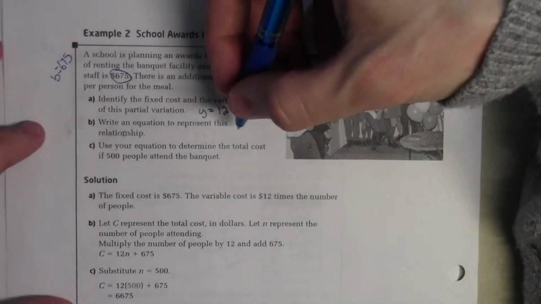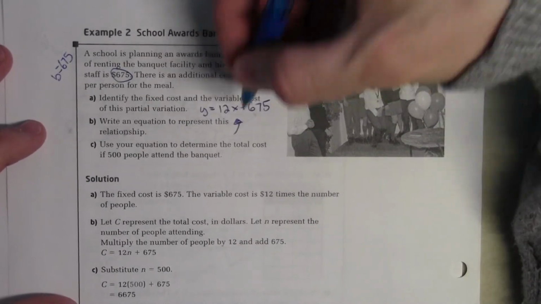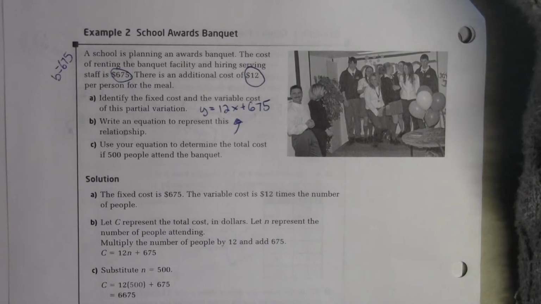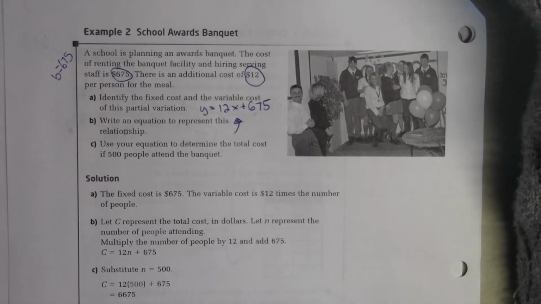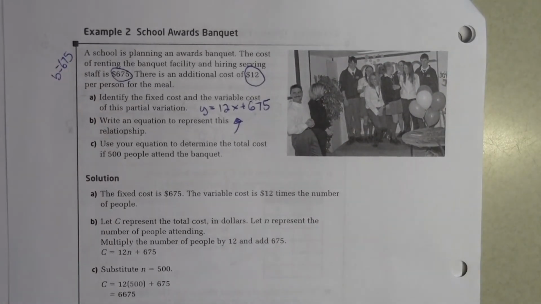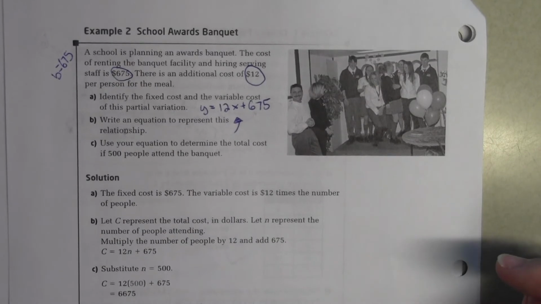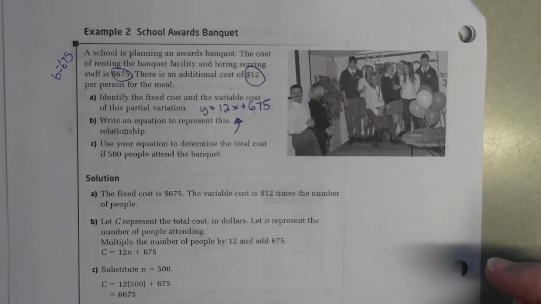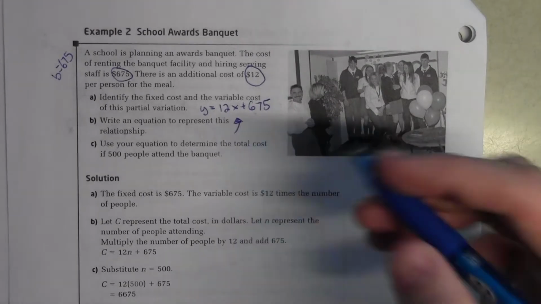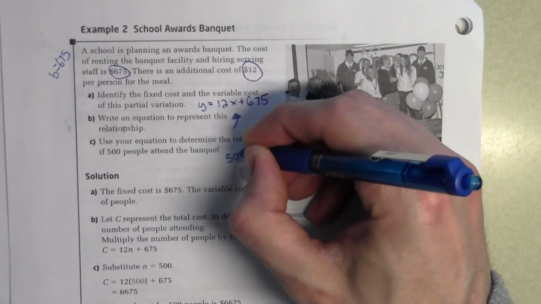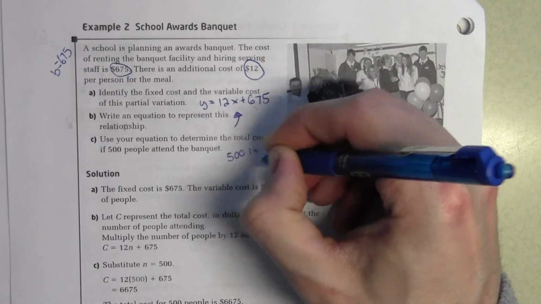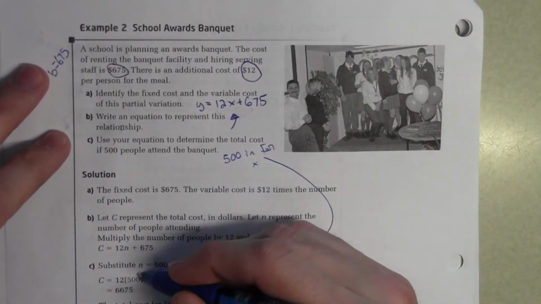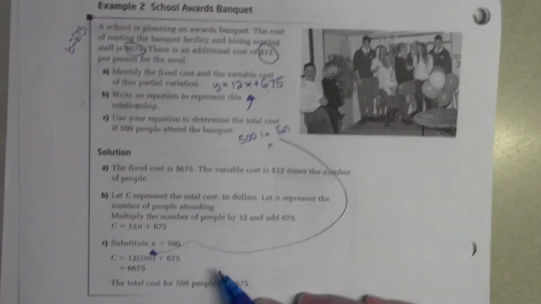Write an equation to represent this relation. Done. Use your equation to determine the total cost if 500 people attend the banquet. Robert, what do we do? So then you punch in your number, you take away the x, and you replace it with 500. Excellent. So then you do y equals 12 times 500.